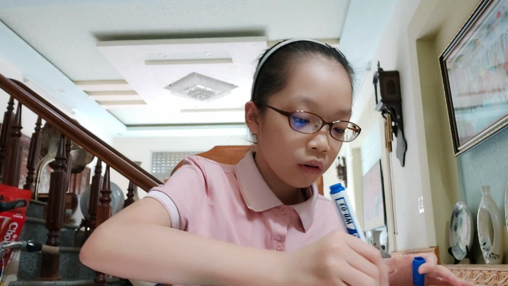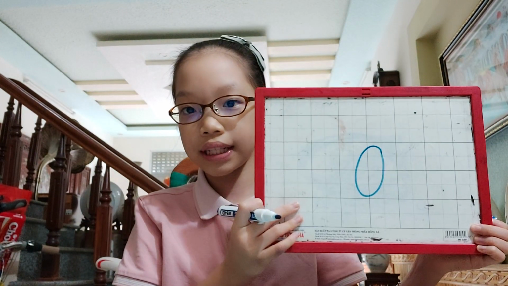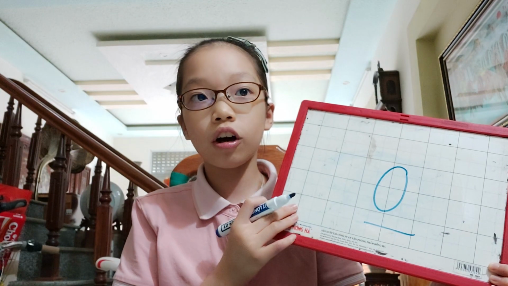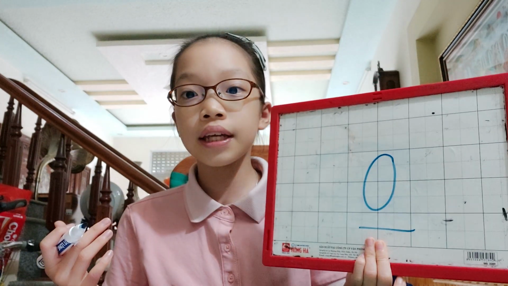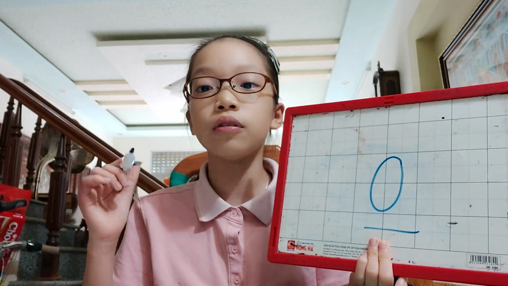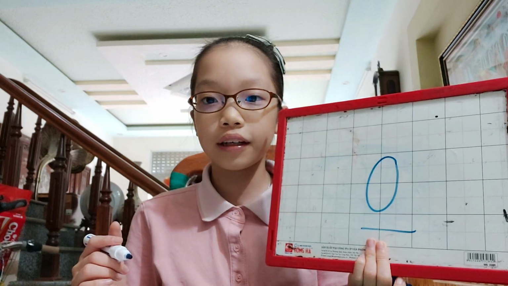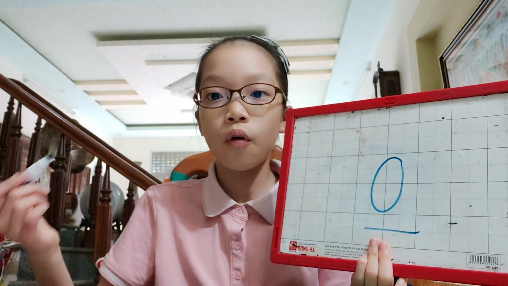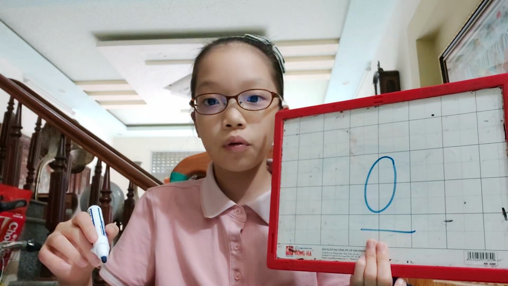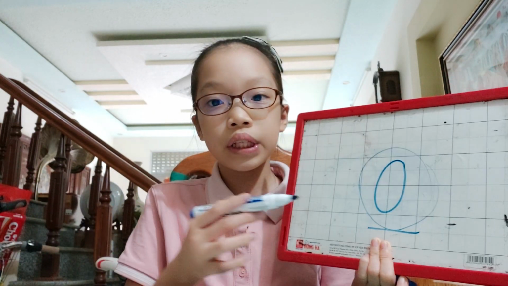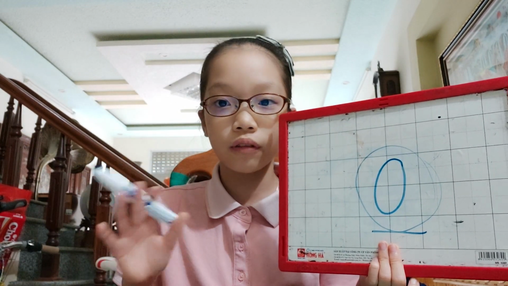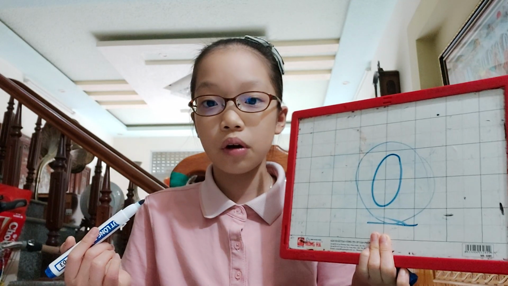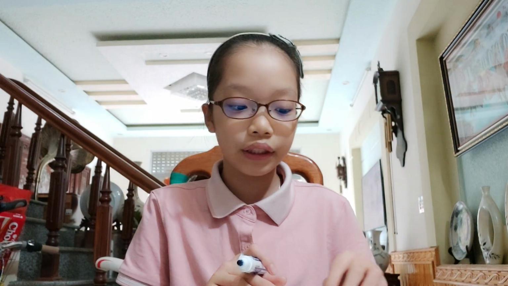What do you call this number? Yeah, for this number, what do you call it? You may call it O or zero, right? I think that we should call it zero. We usually use O in a phone number. For example, 0986458890. So that is O. We use O in phone numbers. But when we say ordinary numbers like 1, 2, 3, 4, 5, then we will say zero. Zero is more commonly used. Yeah, so I will just wipe the board.